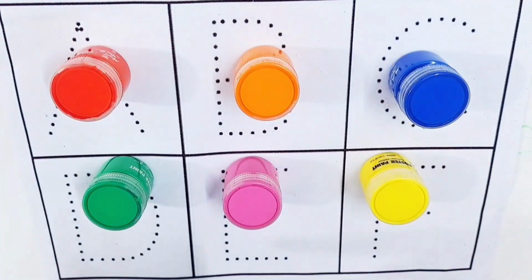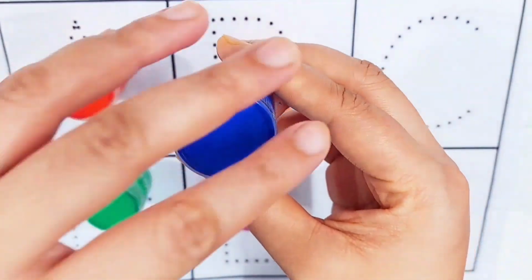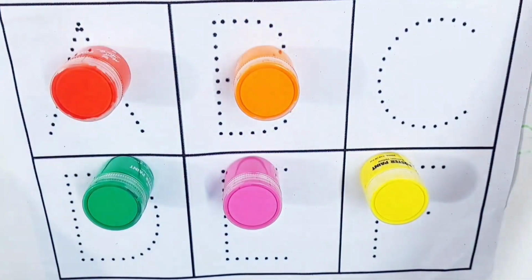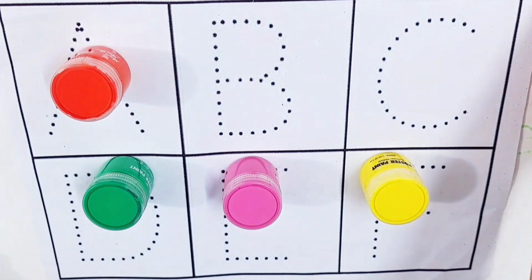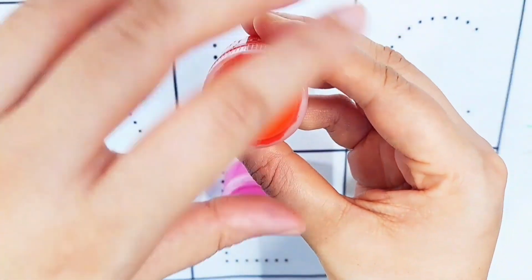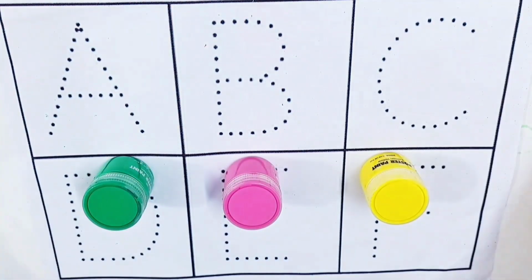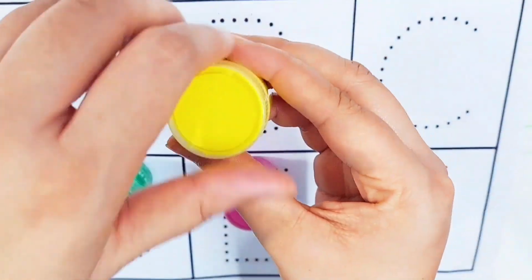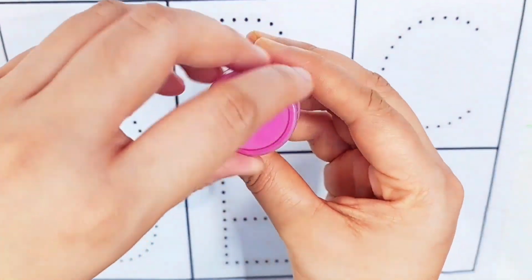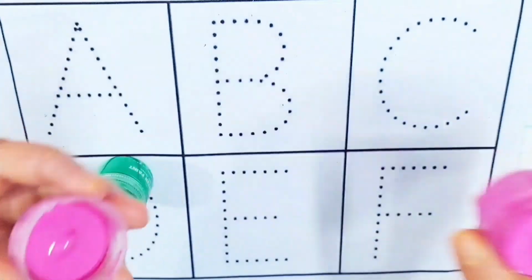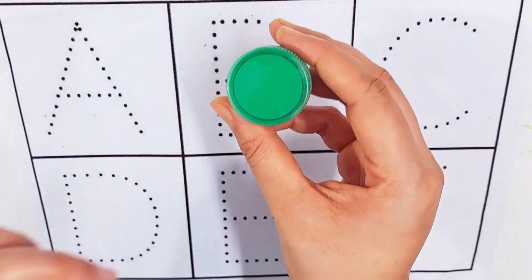Guys, let's learn some colors name. Dark blue color, orange color, red color, yellow color, pink color, green color.